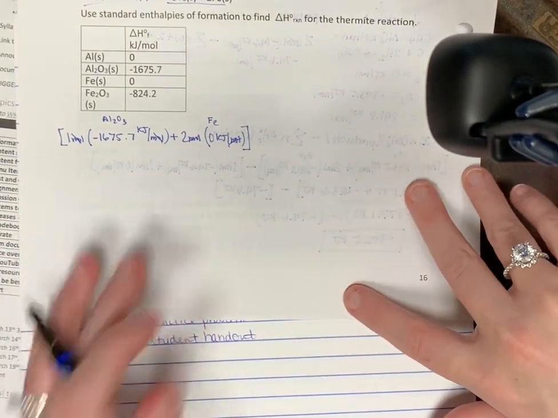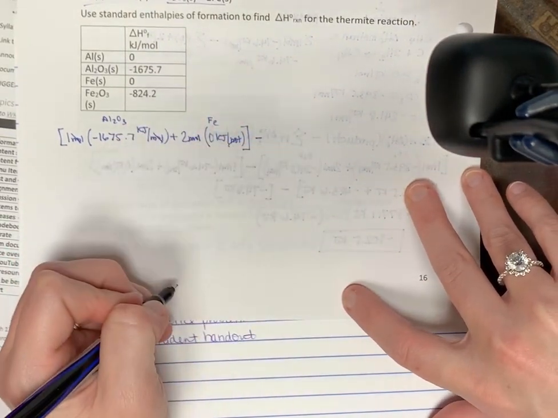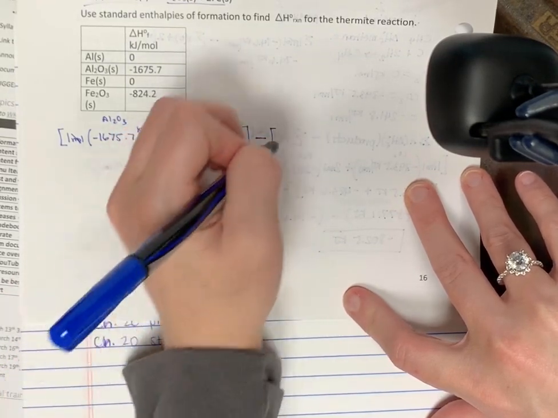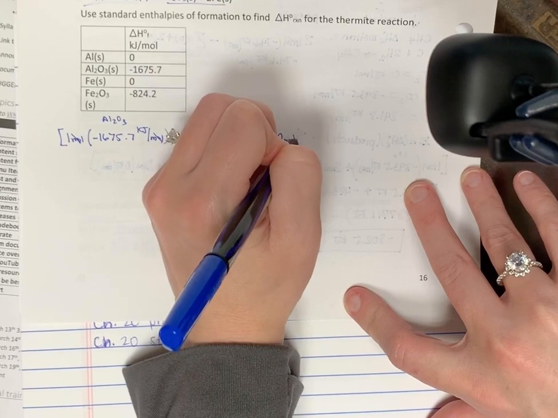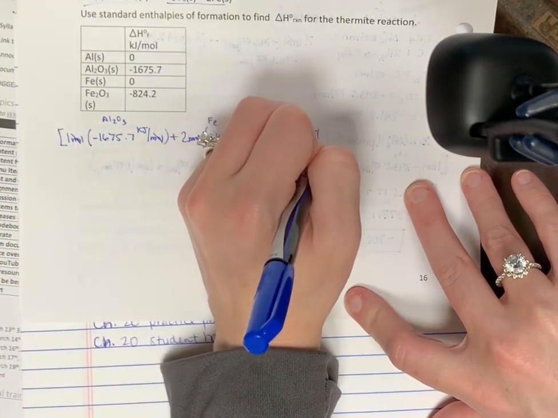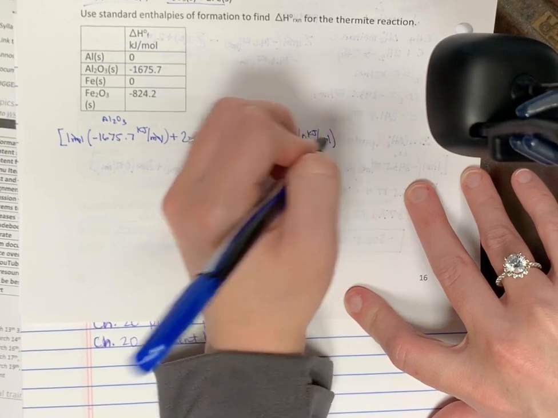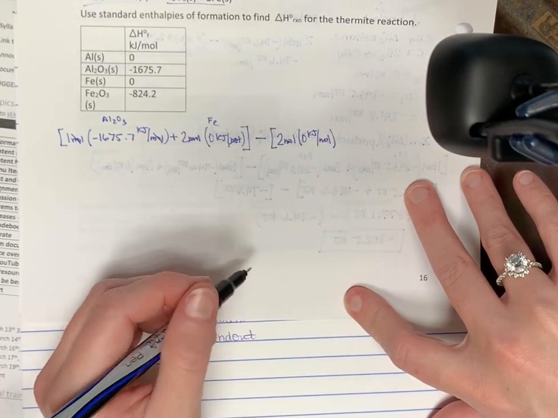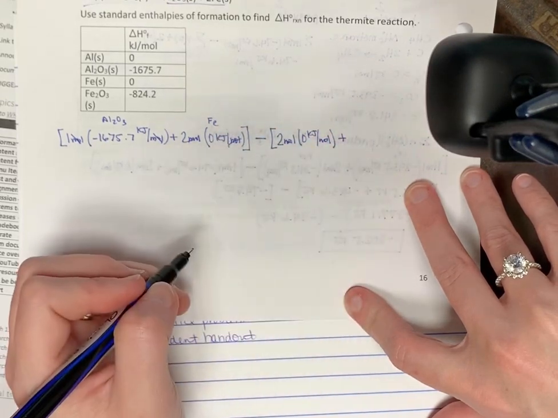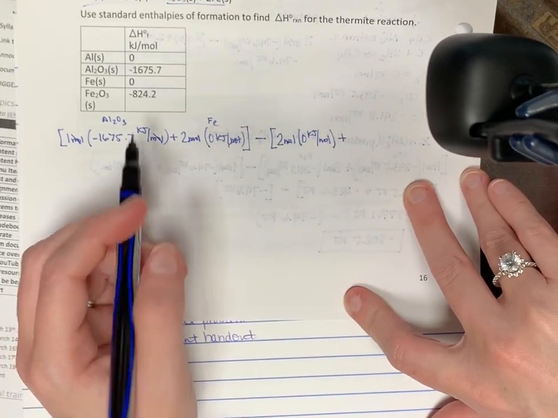Now, keep going. Let's look at the reactants. So subtract, open your bracket, 2 moles. First thing we have is aluminum. Oh, that's a 0. That makes things easy, but I still always include it on my front so I don't miss anything or forget about something later on when that's not the case.